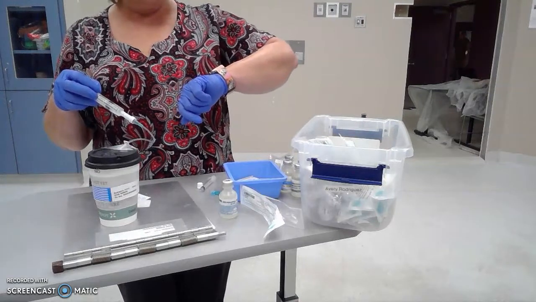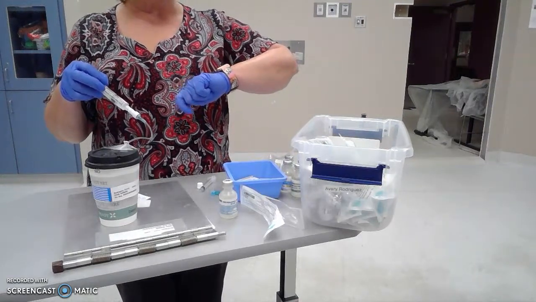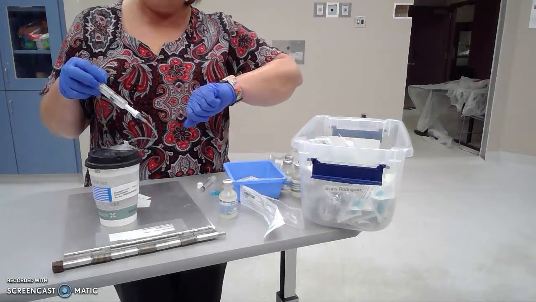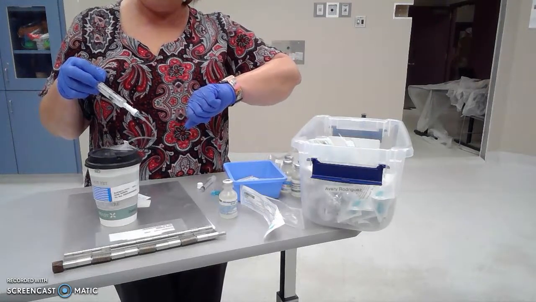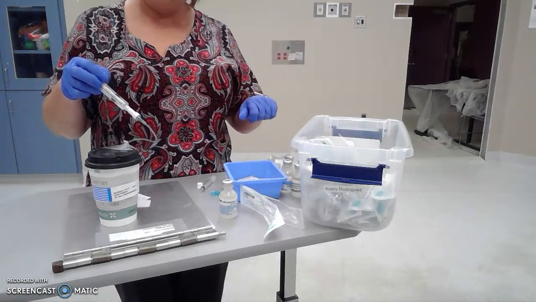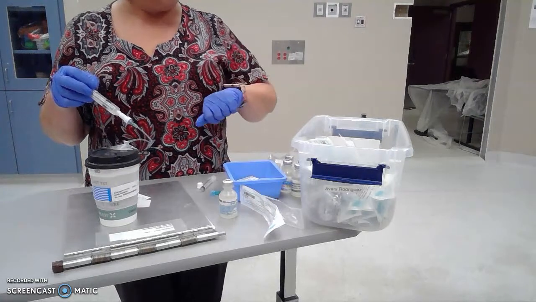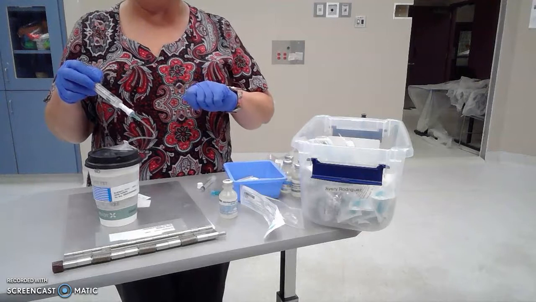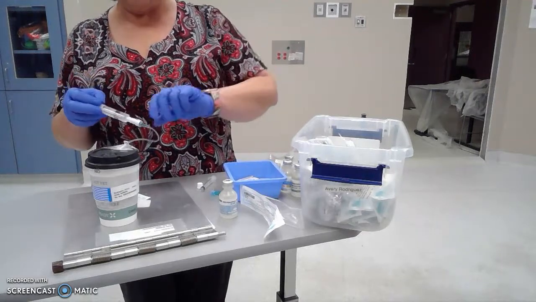0.25, and I wait 15 seconds. And again, for sake of time, I'm not waiting the whole 15 seconds. I do another 0.25. 15 seconds later, another 0.25. 15 seconds later, another 0.25. So I've pushed 1 milliliter over 1 minute.